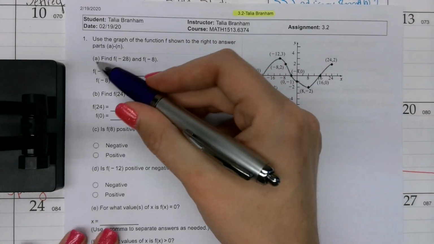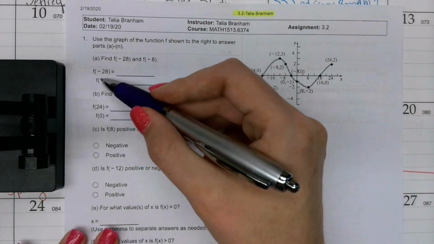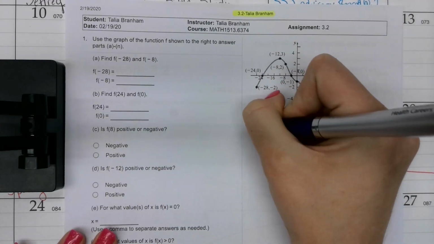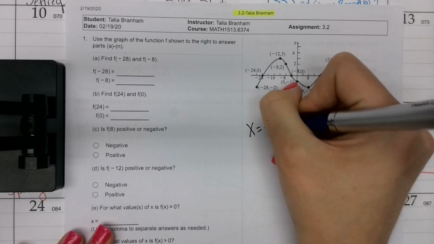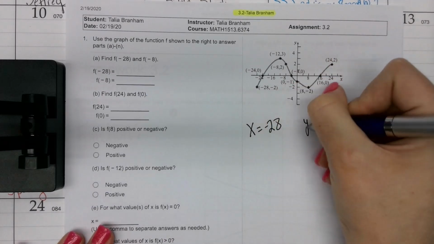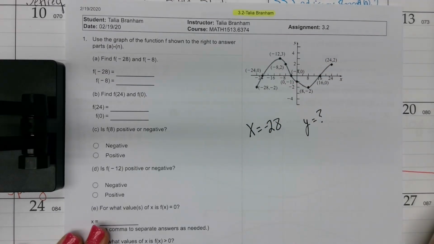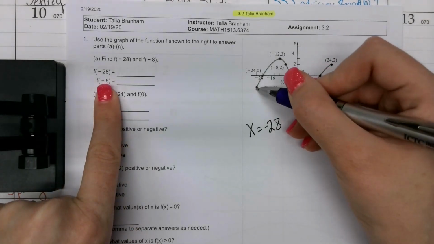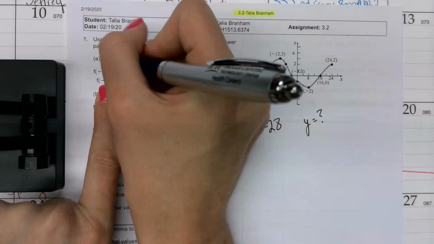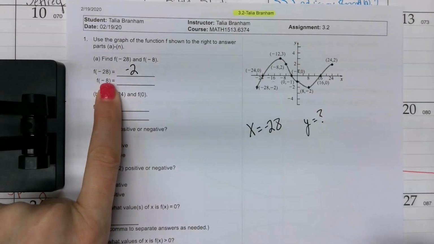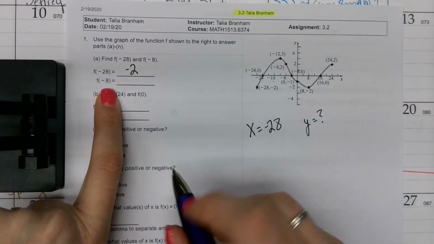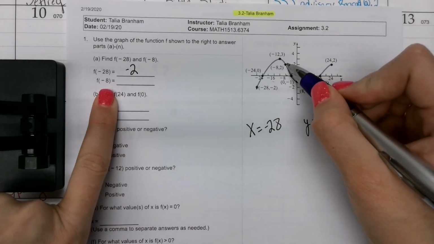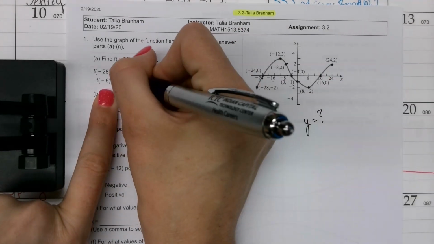So when they give us this f of negative 28, or f of negative 8, f of 24, f of 0, what they're giving us is the x value. They're saying x equals negative 28, and we find y. So this one, f of negative 28, we go to negative 28, and our y value is negative 2. Then we have f of negative 8, which is here, so y would be positive 2.